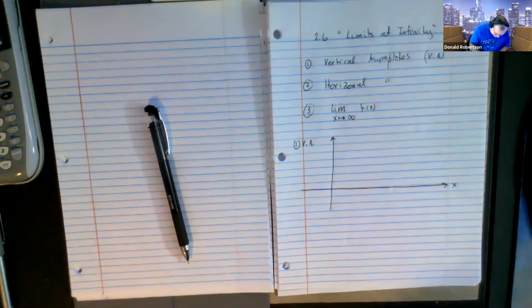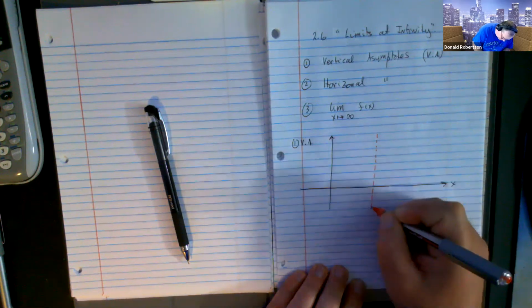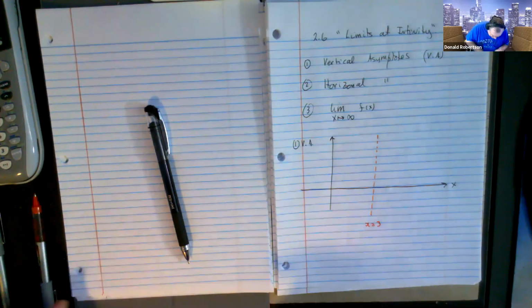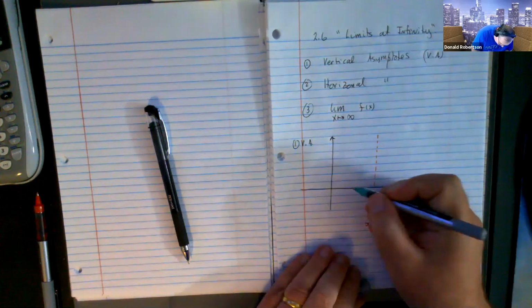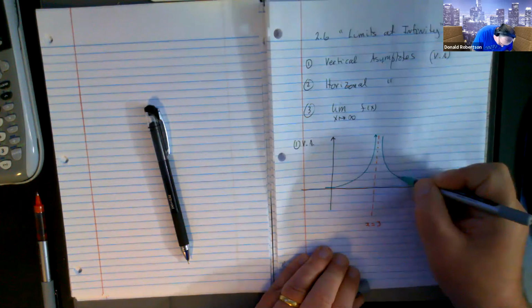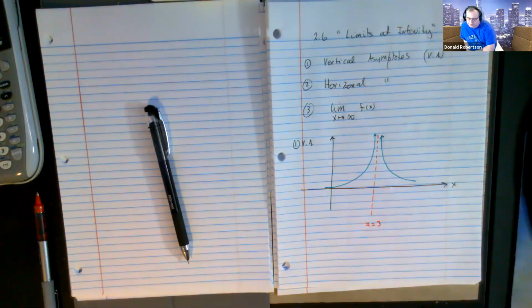This is really not new. There is your classic vertical asymptote at x equals 3. Do you remember doing those guys in 141?